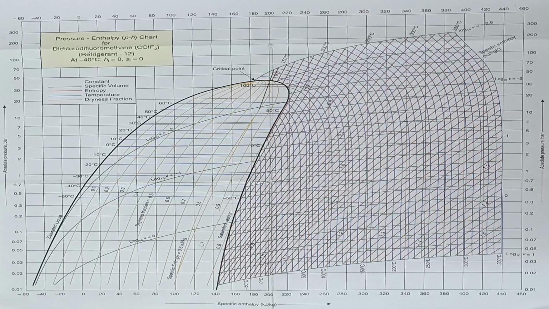So we have actually taken the chart for R12 as shown here, and we know the refrigerant evaporator temperature as minus 30 degrees Celsius and the condenser temperature as plus 25 degrees Celsius, the points being here and here respectively.